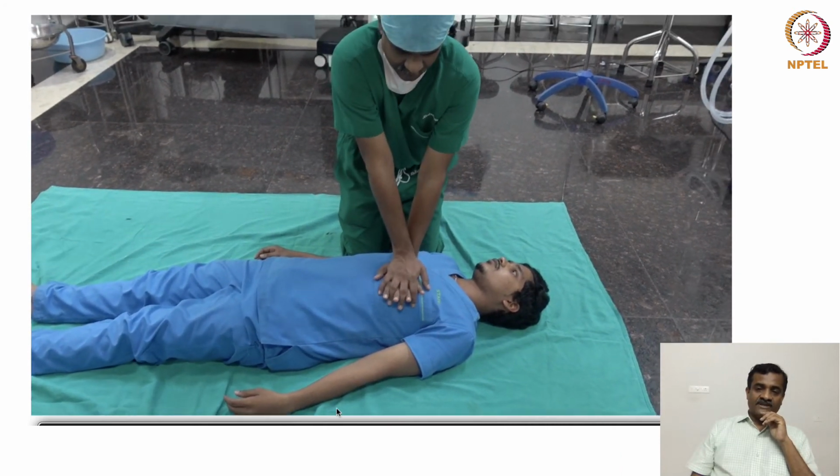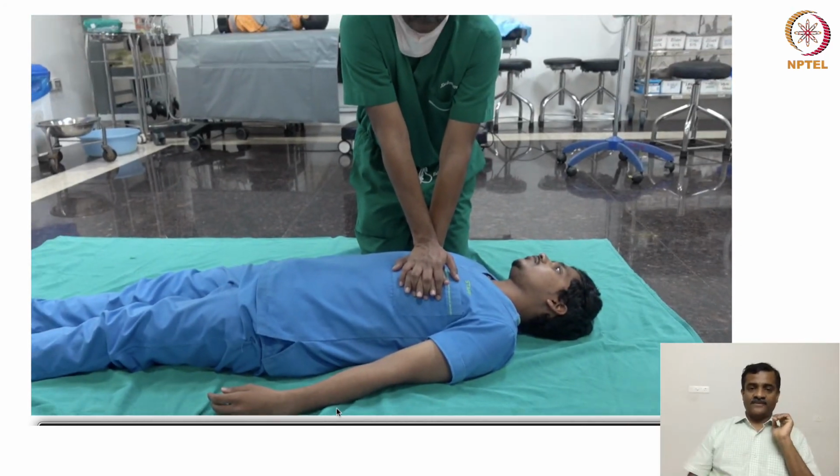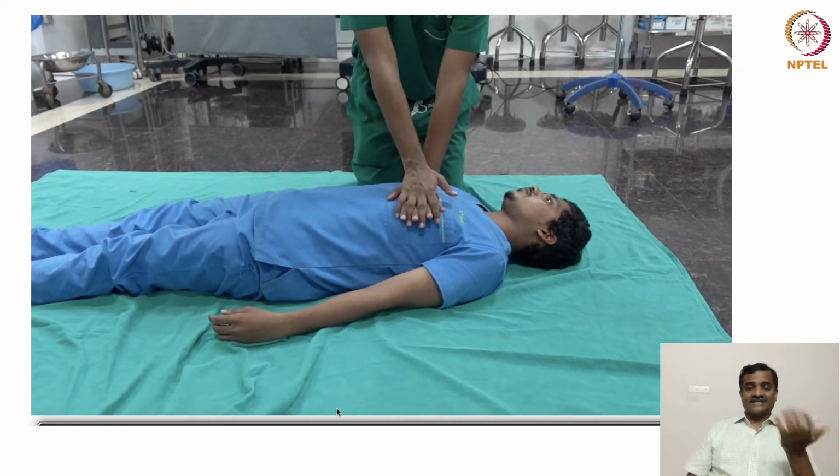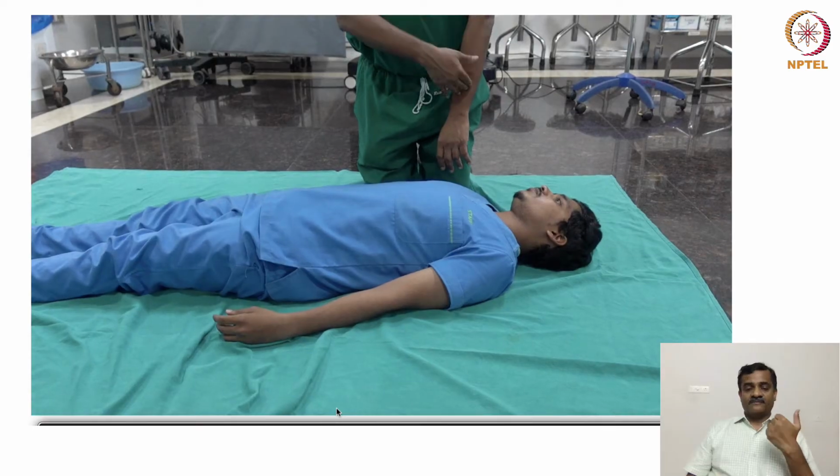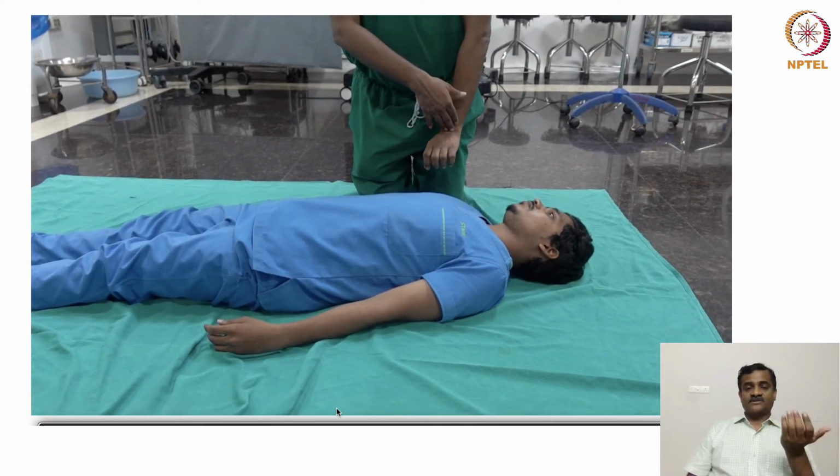So you can identify the midline, placing the heel of the hand on the sternum. The fingers can be on either side, it doesn't matter. Keep the shoulder, elbow, and the wrist in line. Whichever side you are on, either left or right of the patient, it doesn't matter.